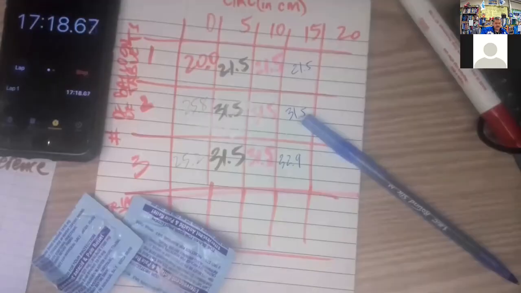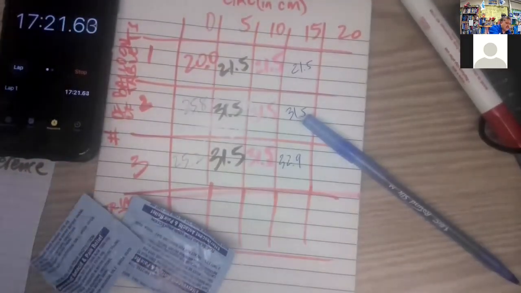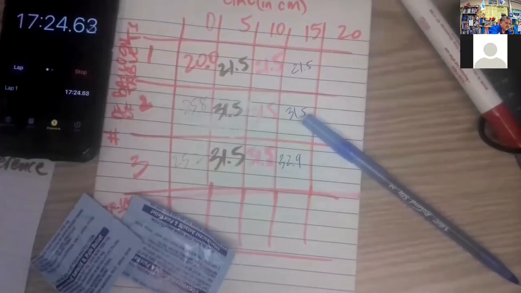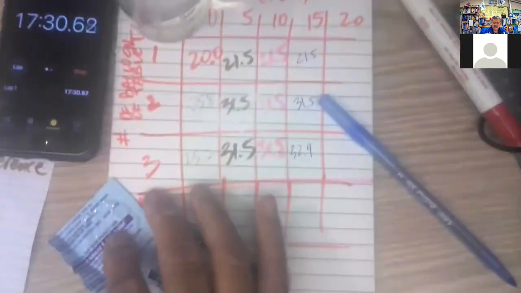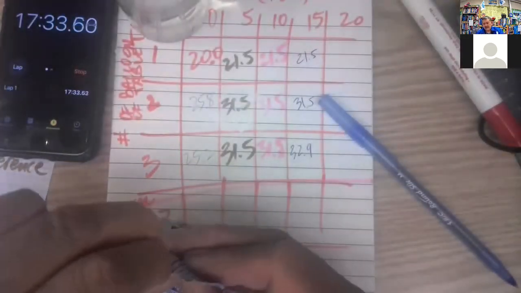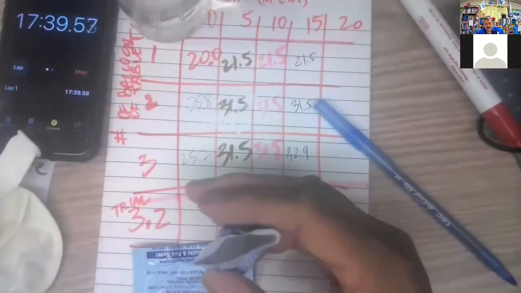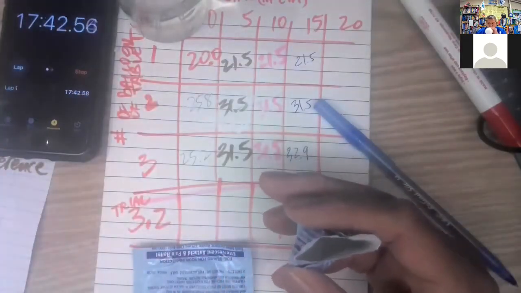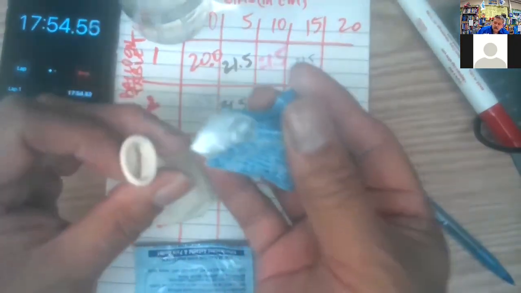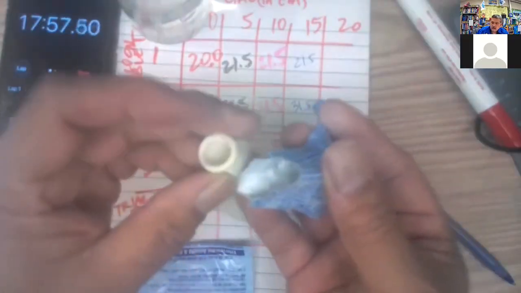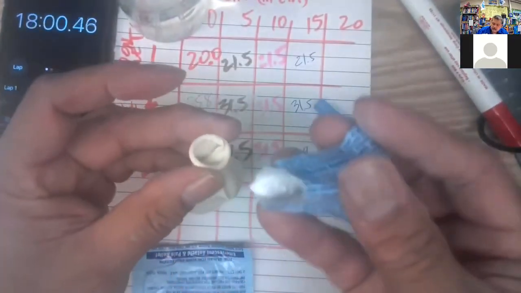Well, let's get a third one. Let's get a third part 2 going. I'm gonna squeeze my water again so that I'll be ready to get the water in. So my water's now ready. I'll get the tablets powder ready. All right, let's get the first tablet in. It's right there.